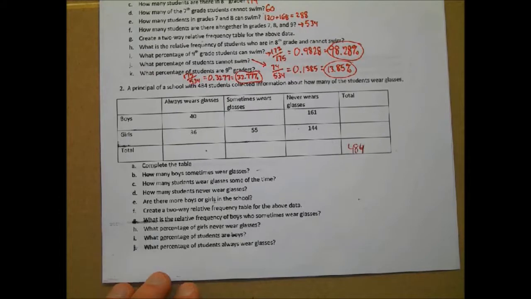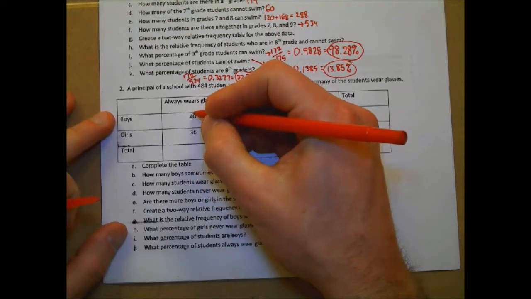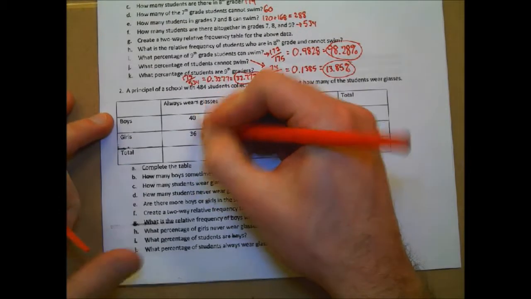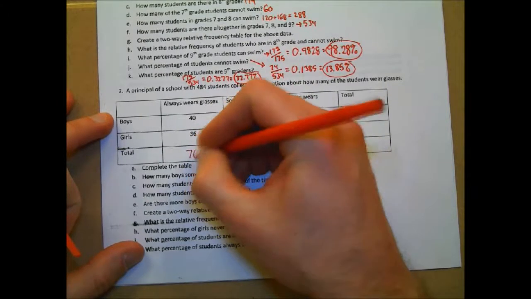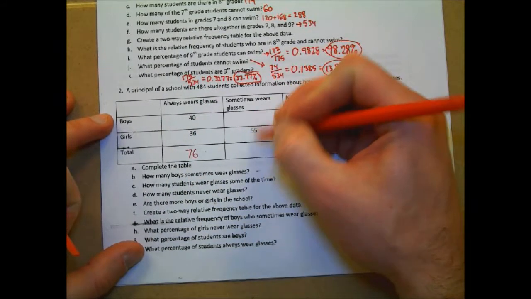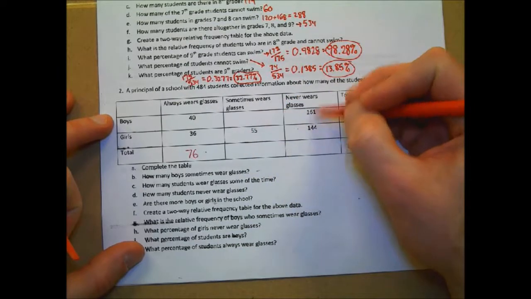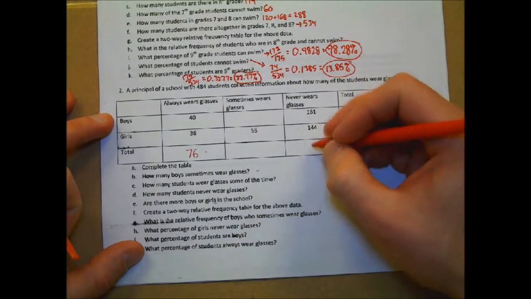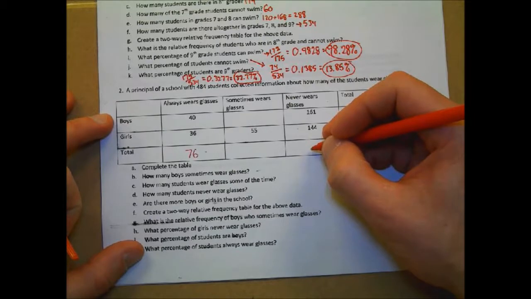So we already know that the sum here is 76 because we have the two numbers, right? Here we can't quite come up with that sum, so I have to leave it blank for right now. Here we can do this one, right? And it's going to be 305. Okay.